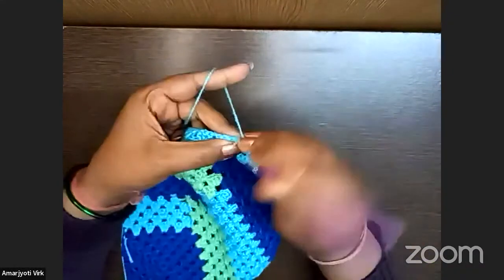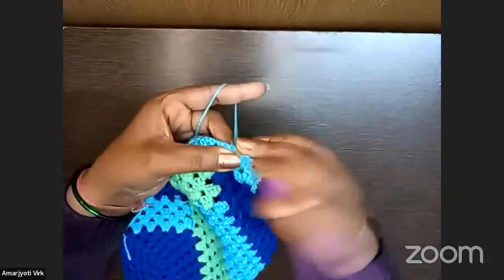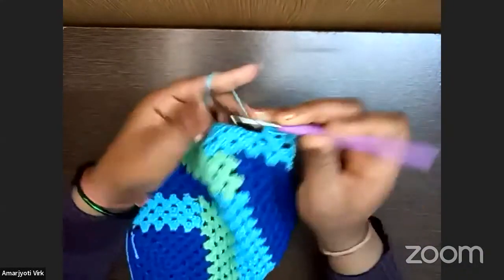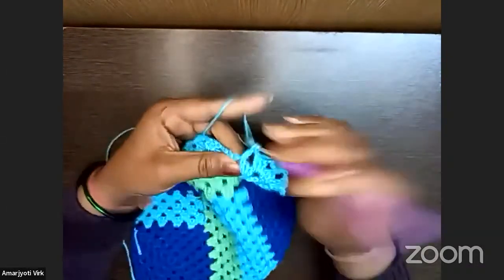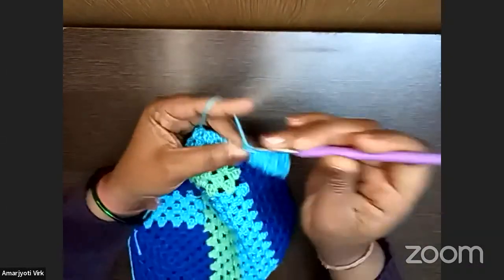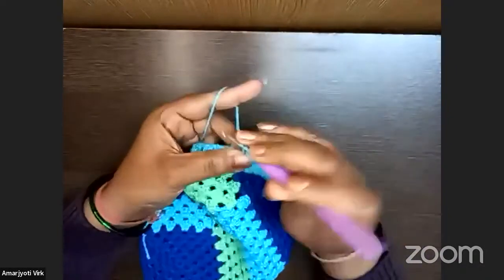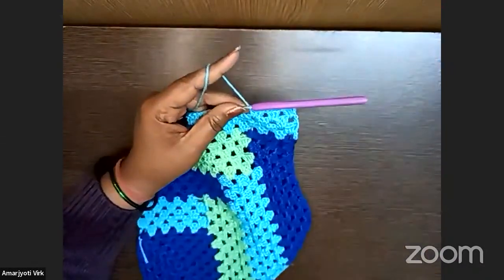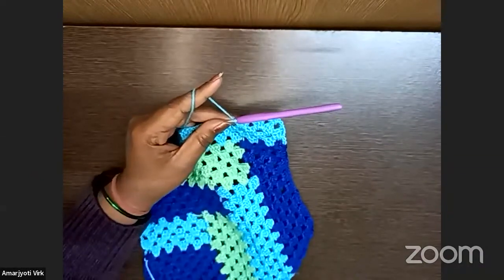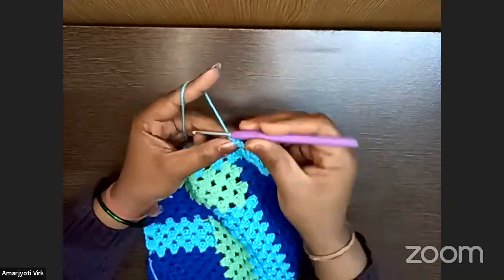Chain 1 and 3 double crochet in the next space. That is the second cluster. Chain 1. Then no, it's not actually a cluster, it is a block. A cluster will be like making 3 double crochet together. So that is a cluster stitch.